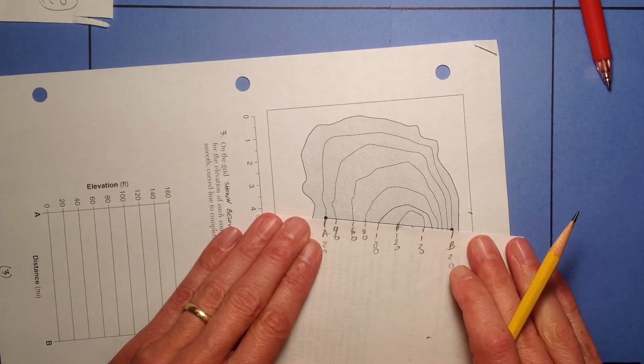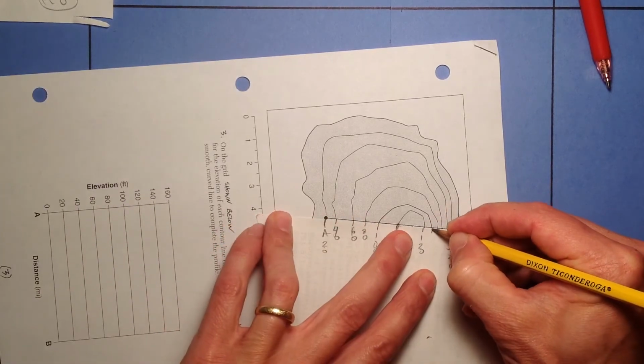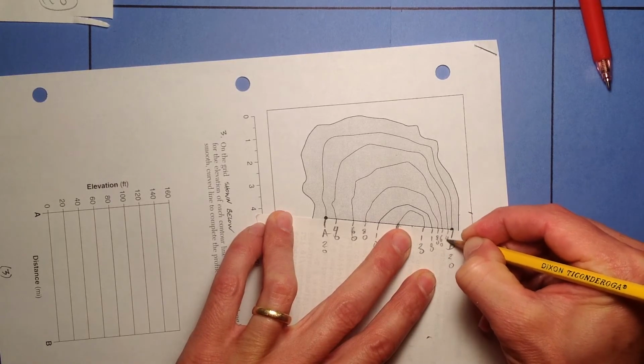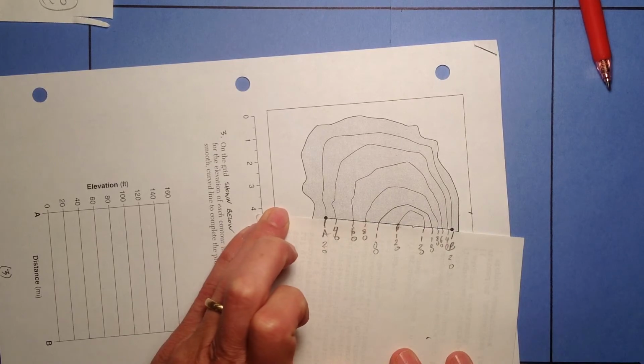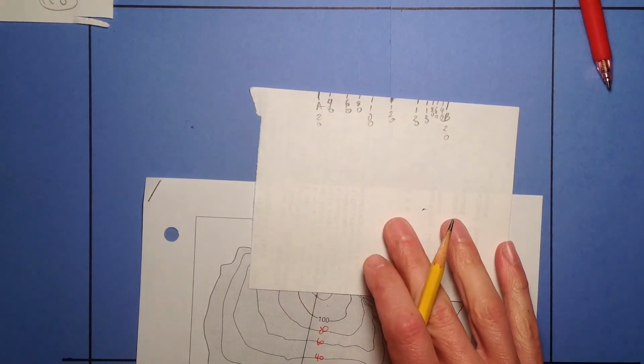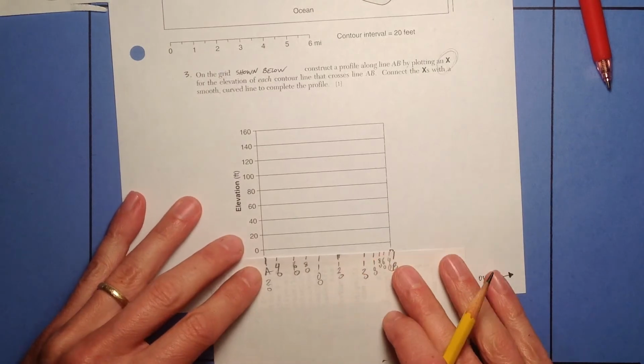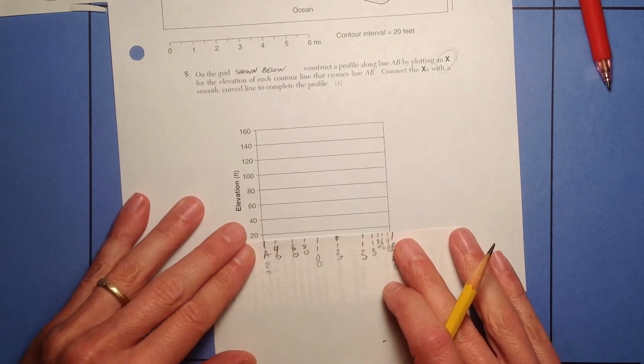Okay, so you do that. 100, 80, 60, 40. Okay, you have this. You are going to put this down here and transfer them over. Now there's no numbers for A or B, so transfer them over.